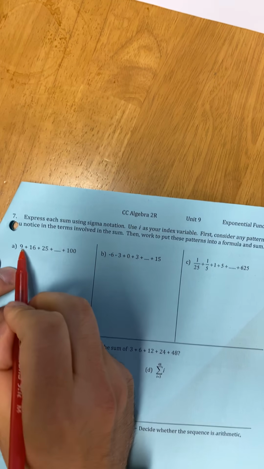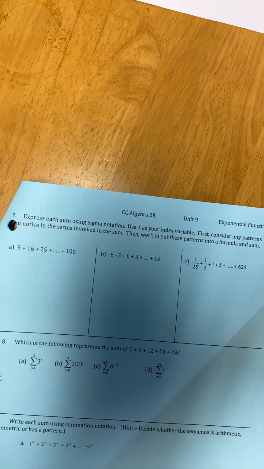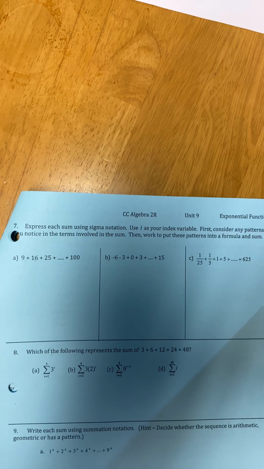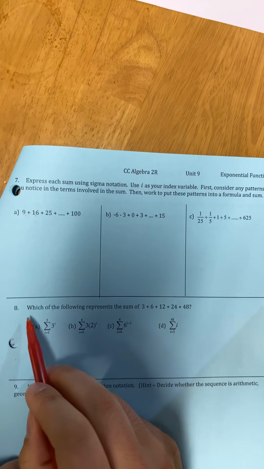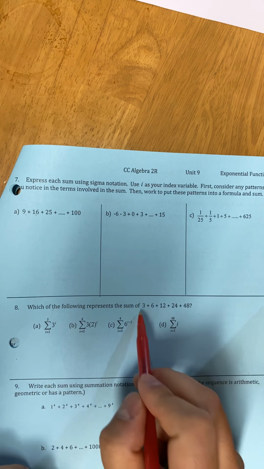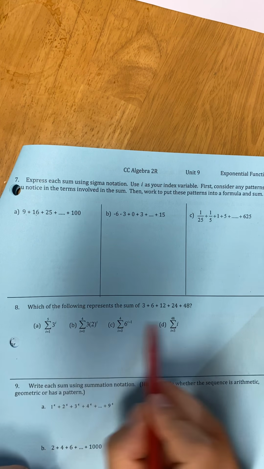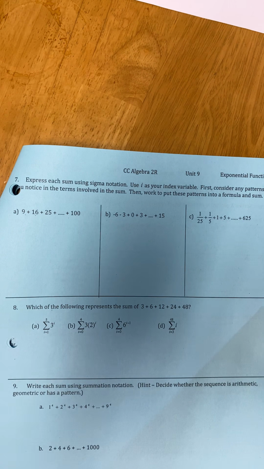Okay, number 7, express this using sigma notation. All right, this is pretty hard. I wouldn't expect the exam to make you come up with these formulas. I would expect the exam to do this. See, they would show you for number 8. Let's do this first. This is the series. Which one of these is going to equal this series? So you just kind of got to plug it in.